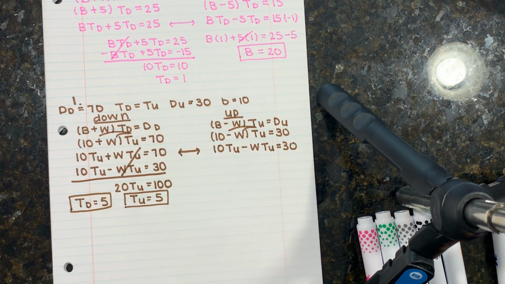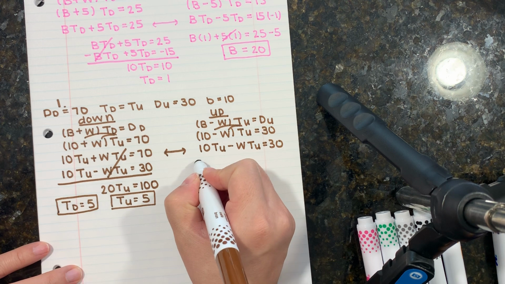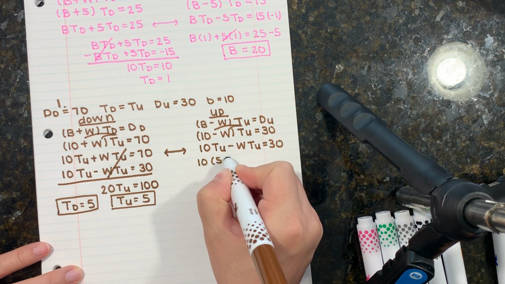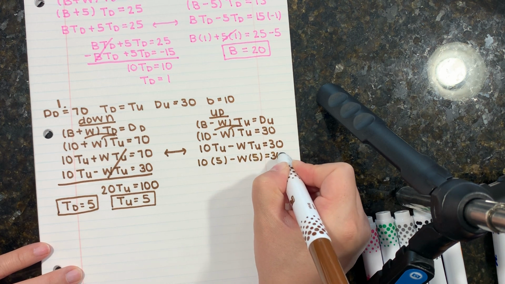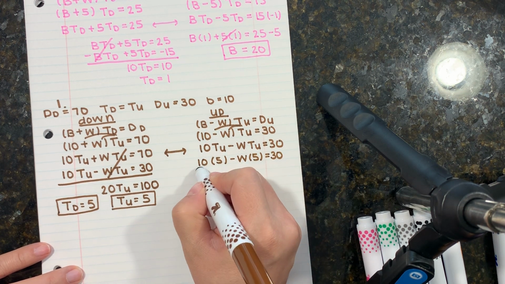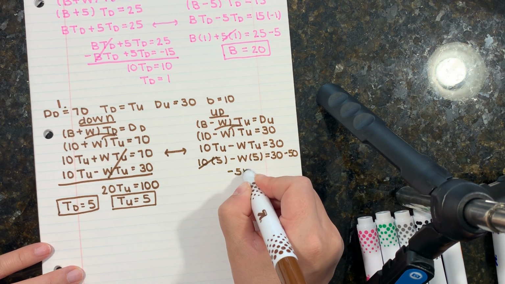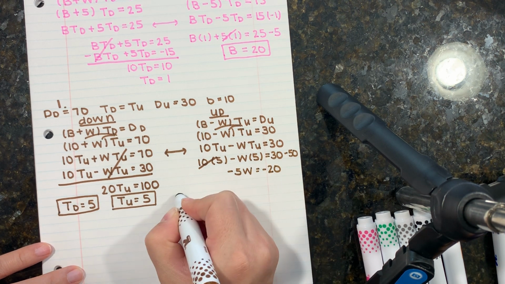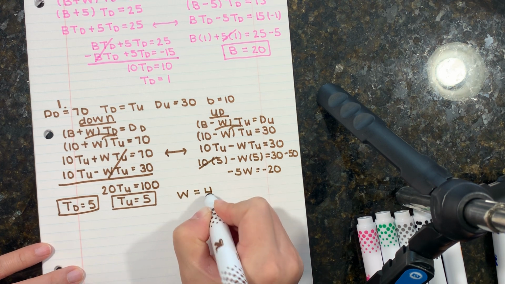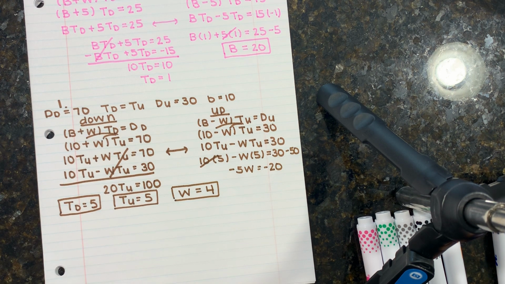And now we're left with solving for what the speed of the current is, what the speed of W is. So now I'm going to plug it into this equation over here. I know that TU is equal to 5, so 10 minus W times 5 equals 30. Now I know that 5 times 10 is 50, so I'm going to move that to the other side. And that would give me negative 5W is equal to negative 20. So therefore, the speed of the current W is equal to 4. And that would be your answer.